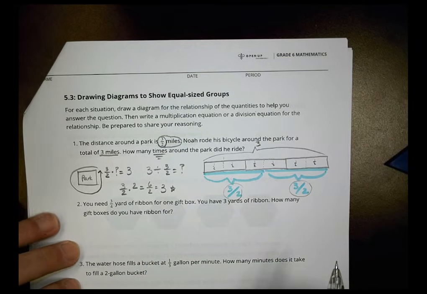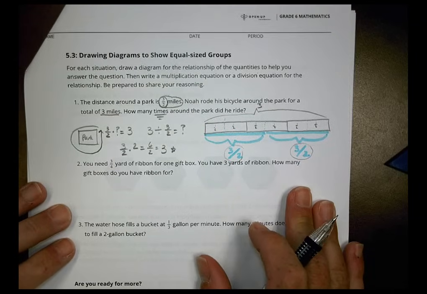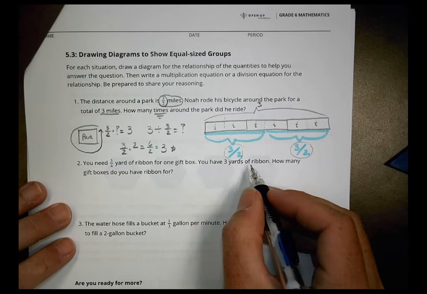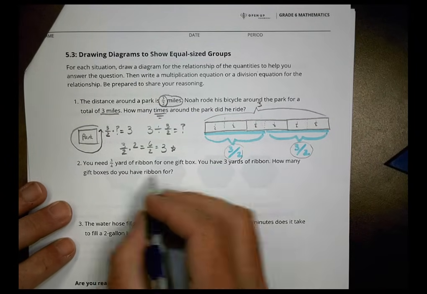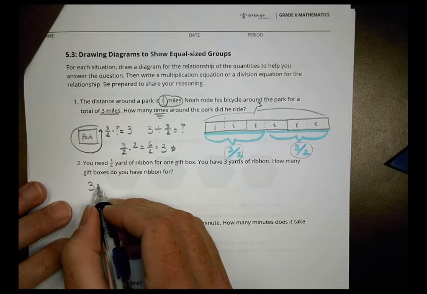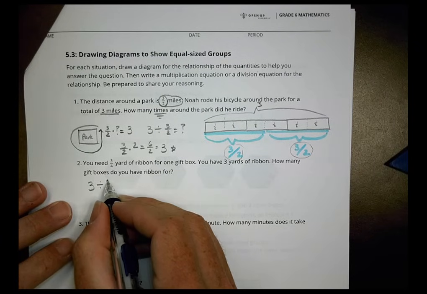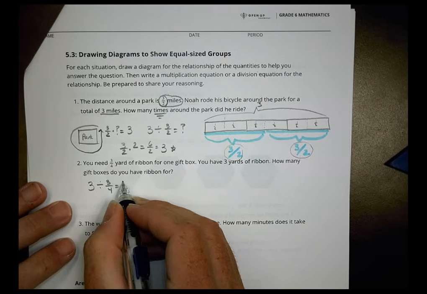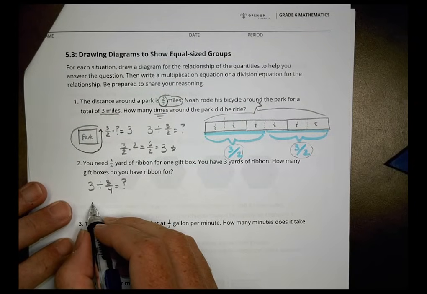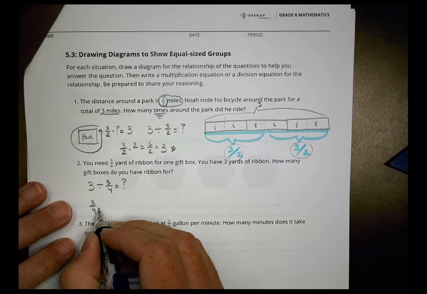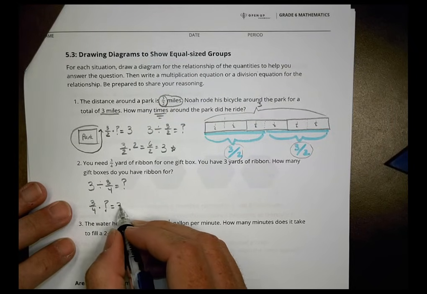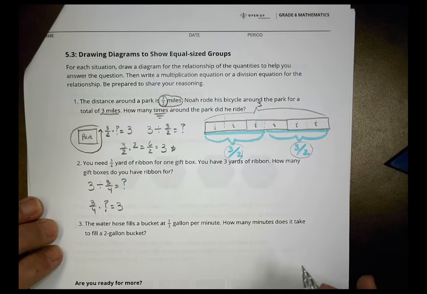Okay, let's look at the next one, number 2. It says you need 3/4 yard of ribbon for 1 gift box, and you have 3 yards of ribbon. How many gift boxes do you have ribbon for? So we have 3 yards of ribbon, okay, and we're going to divide that into 3/4 segments, and we want to know how many boxes we can wrap with that. Or we can also think of it as I have 3/4 segments, right, and I'm going to be wrapping boxes, and in total I'm going to use 3 yards of ribbon. That's kind of our idea right there.